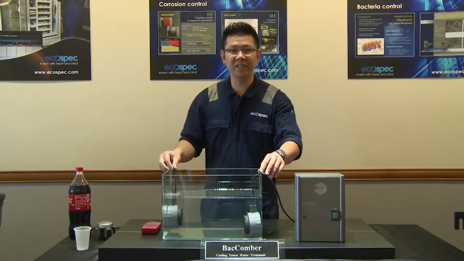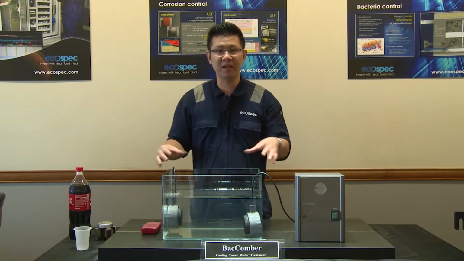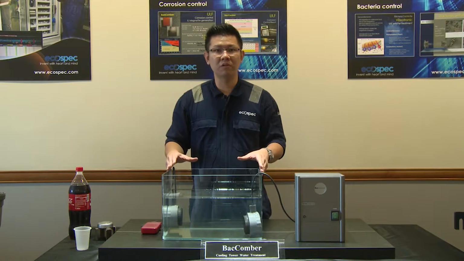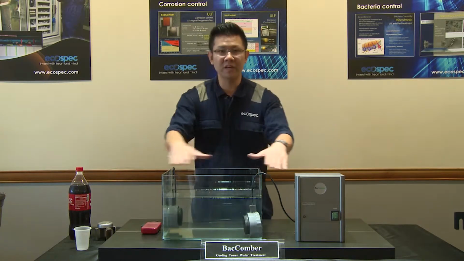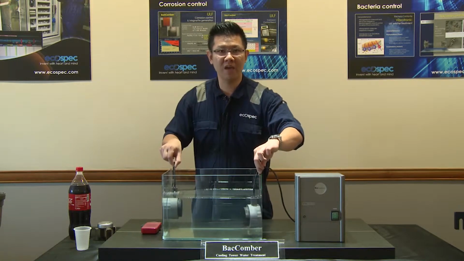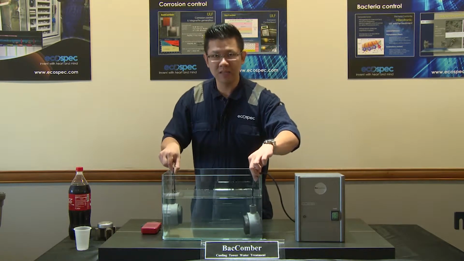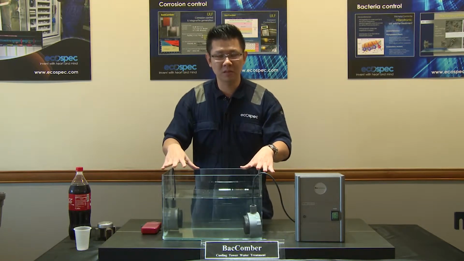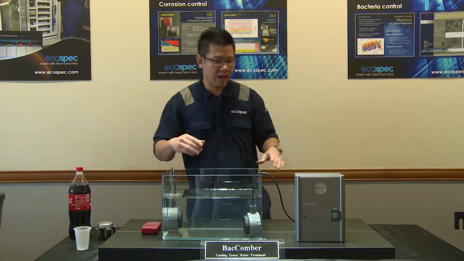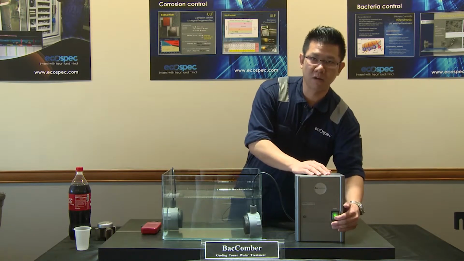Okay, so what you see here is the emitters being placed inside a cooling tower basin, right? Here is a container to simulate the condition of a cooling tower basin, and simply what you need to do is place a pair of emitters inside, submerged into the water, right? And then you may just turn on the power. And now the emitters are actually treating the water, right?